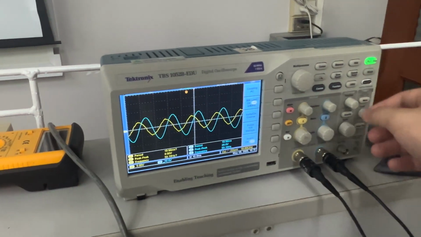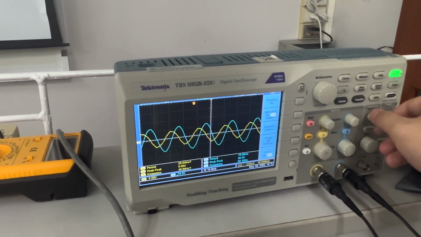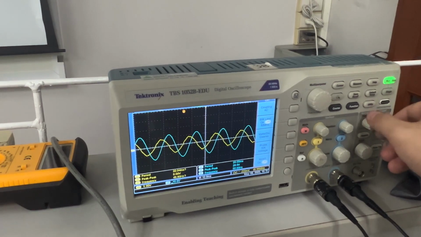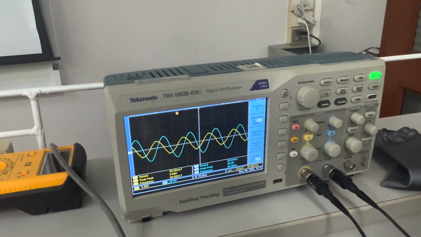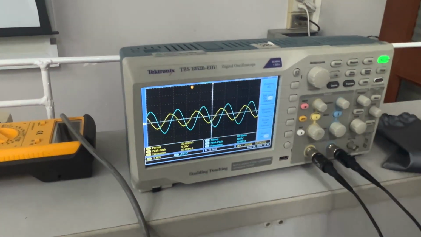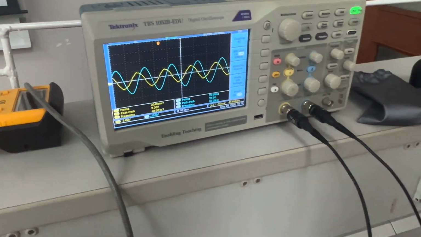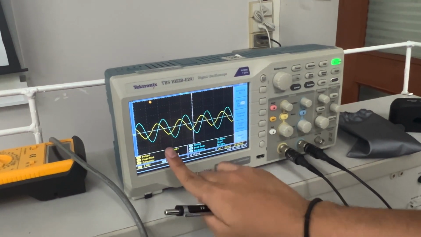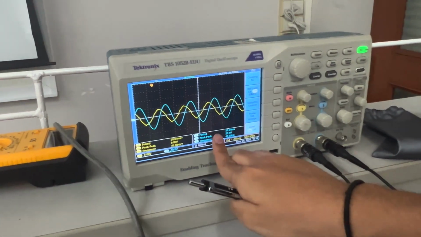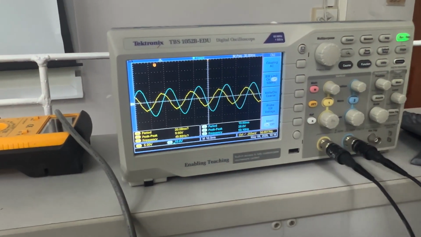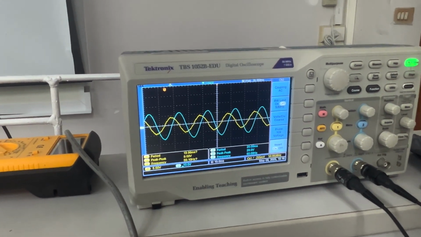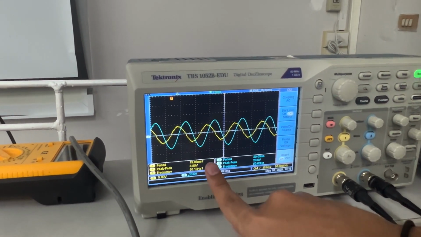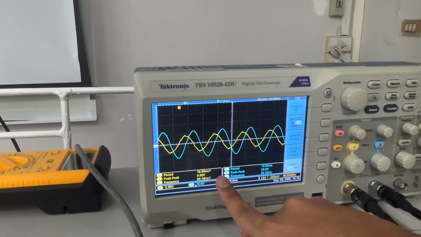Now we can have the circuit like this, we have the values for channel one and channel two, and can calculate with the same pattern that I said before.